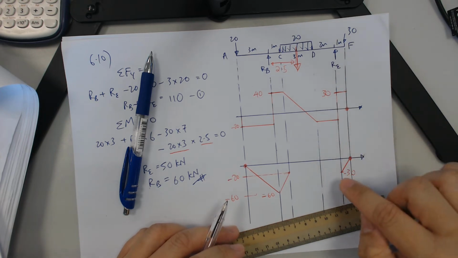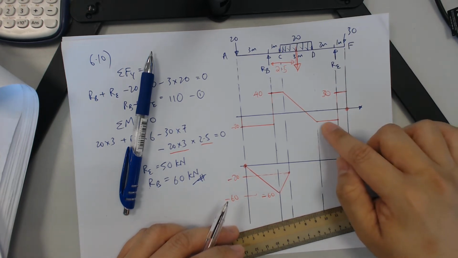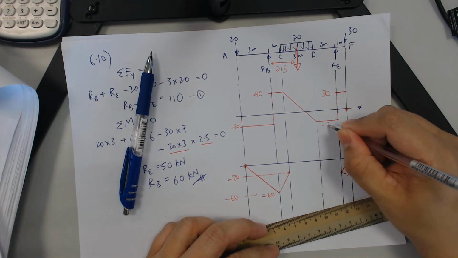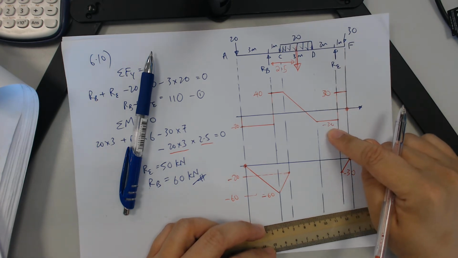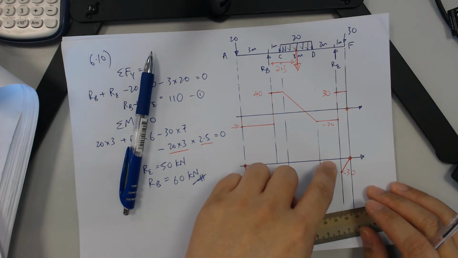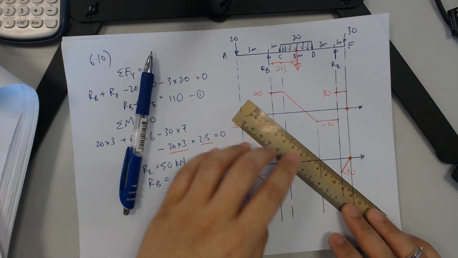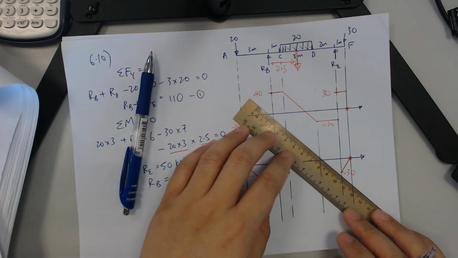Likewise, this line here, this gradient is -20. Okay, so this line, this part D to E, the line should be going downwards with a slope of -20.